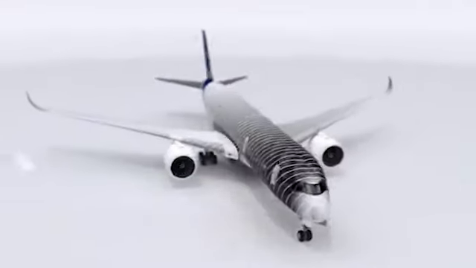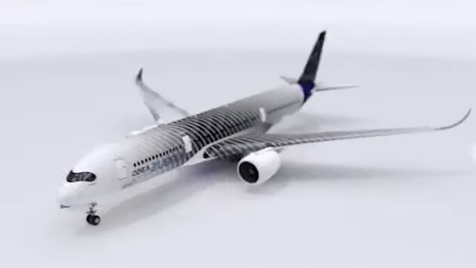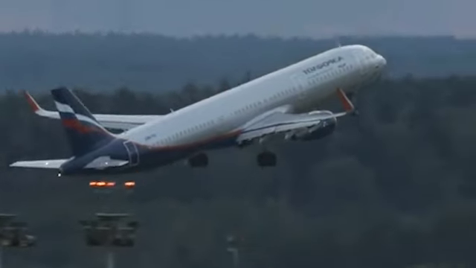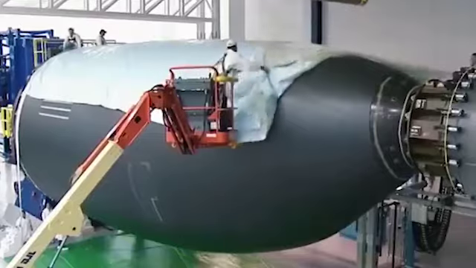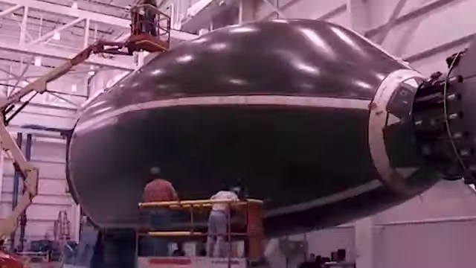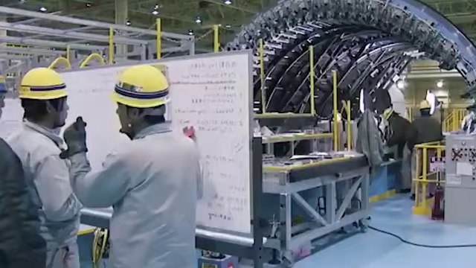Whether you're a frequent flyer or simply fascinated by engineering, this video will provide a detailed insight into how airplanes are made. So fasten your seatbelt and get ready to take off with us on a journey into the world of airplane manufacturing. The design and concept phase of airplane manufacturing is where the process begins.